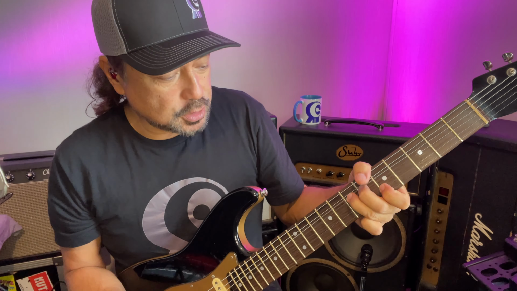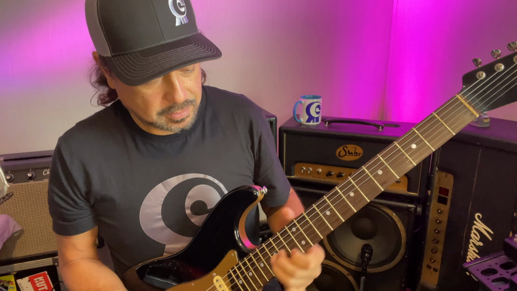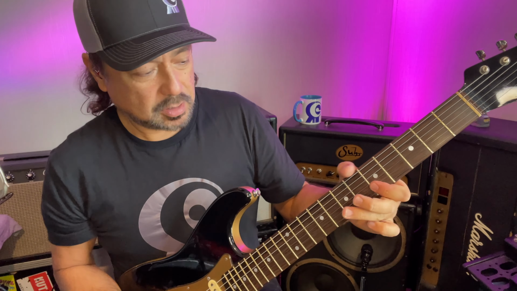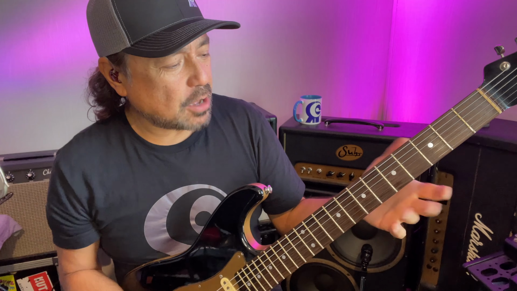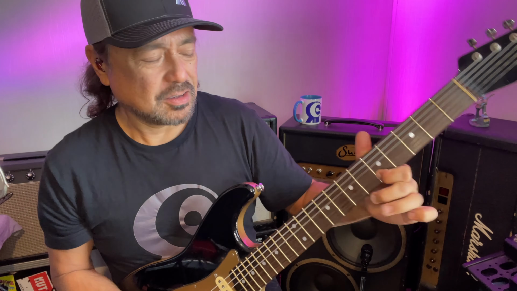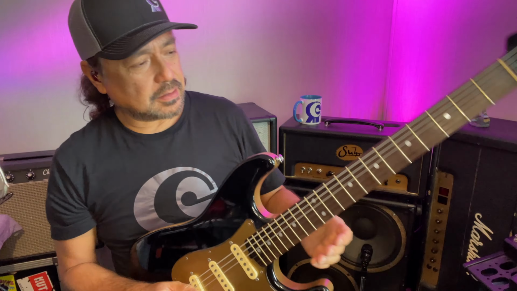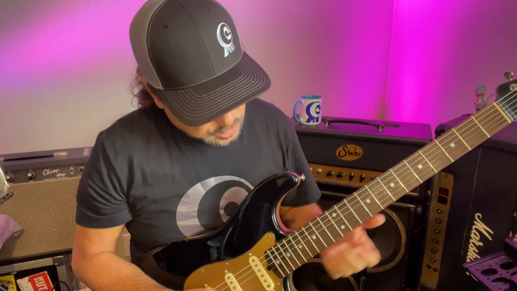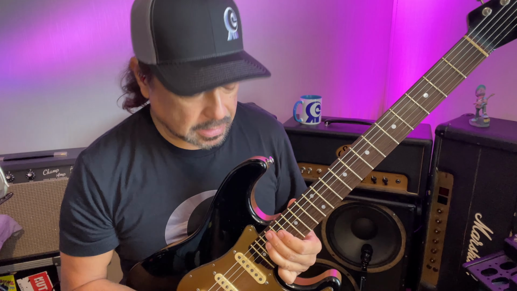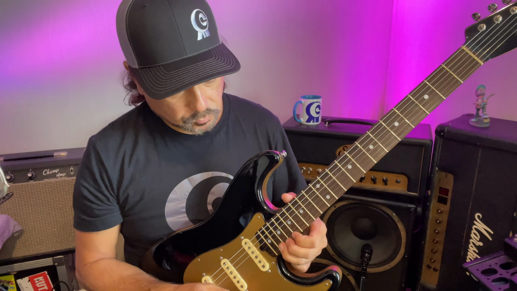But I would do this kind of thing going into the solo. And then he goes down and breaks out on the A pentatonic, and then he winds his way back up here, plays A minor pentatonic up here on the 17th fret.